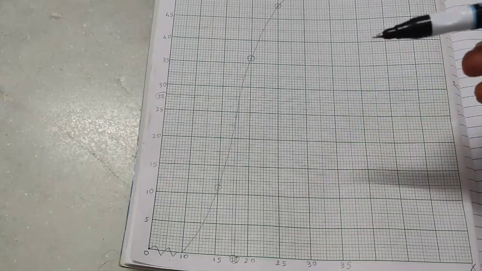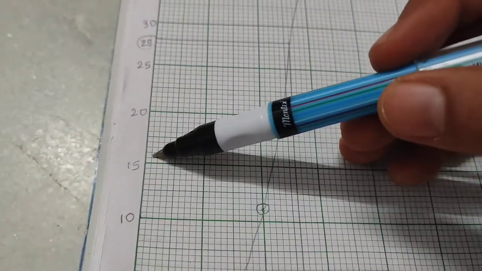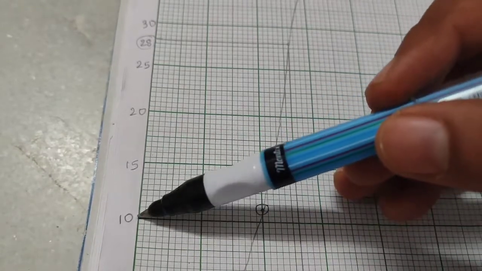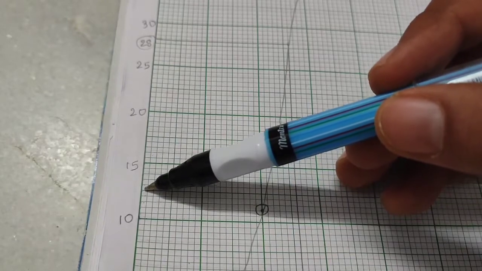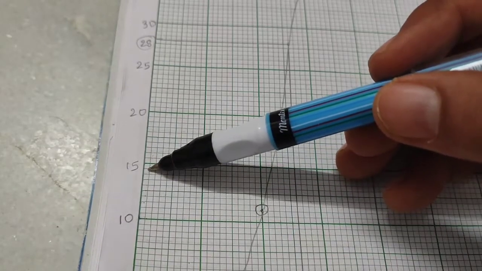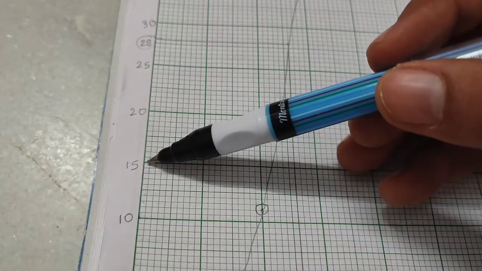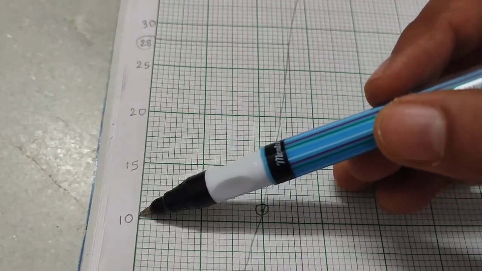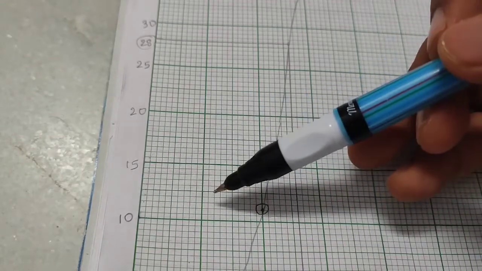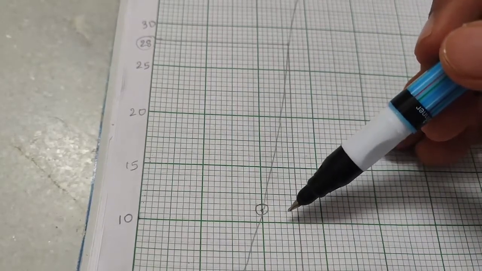And use logic for this. Just count and check. If this is 10 and this is 15, so the difference is 5. So 10, 10.5, 11, 11.5, 12, 12.5, 13, 13.5, 14, 14.5, 15. So it works out. So you might just want to check it out if you don't know how to calculate the size of one small line. Just do it manually and figure it out. Because here plotting correctly is vital to get the correct answer.